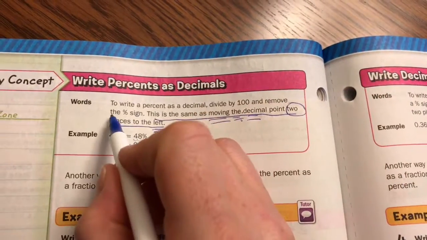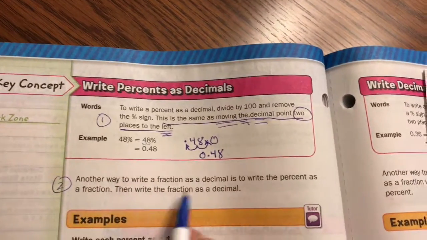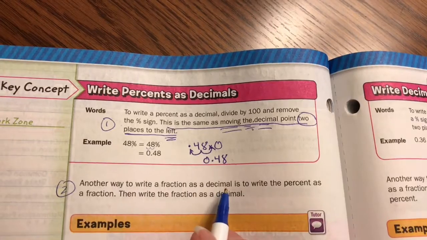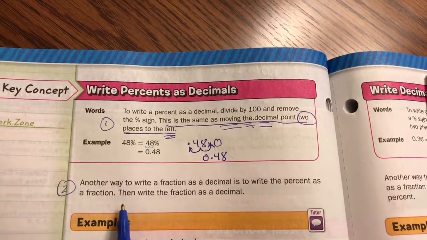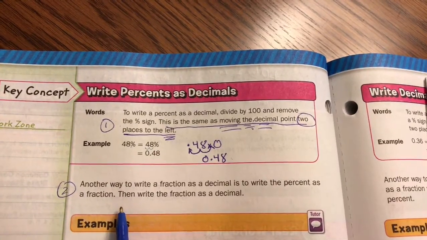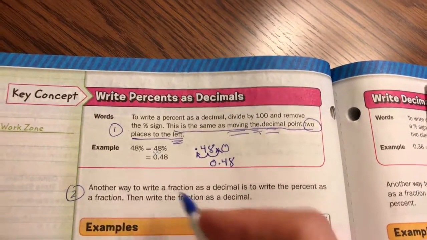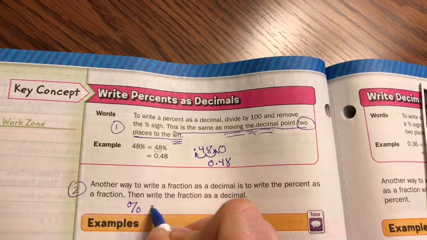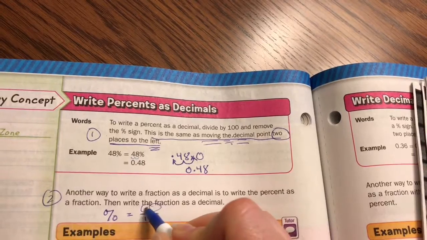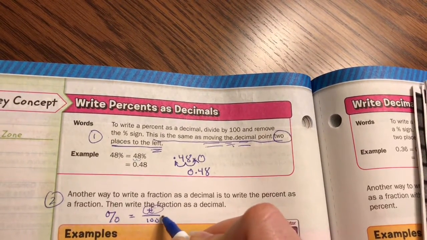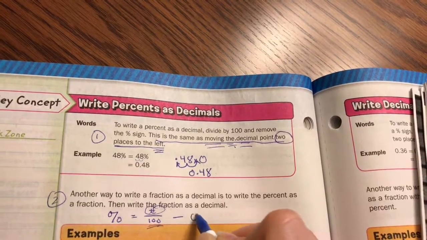Now, that's method 1. Another method is to write the fraction. Another way to write a percent as a decimal is to write the percent as a fraction, then write the fraction as a decimal. So what we're doing is we're turning the percent into a fraction, and then whatever that number is out of 100, you turn that into a decimal.